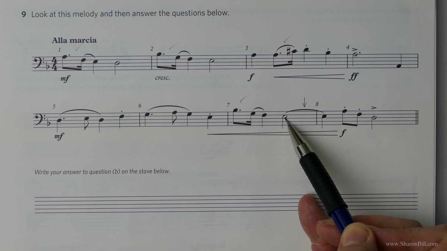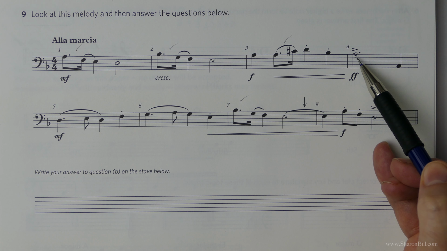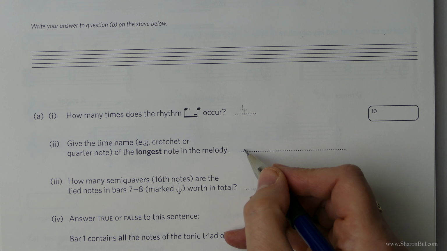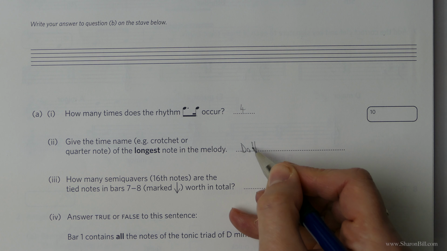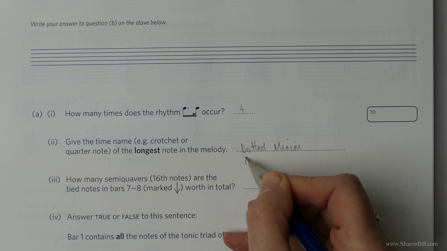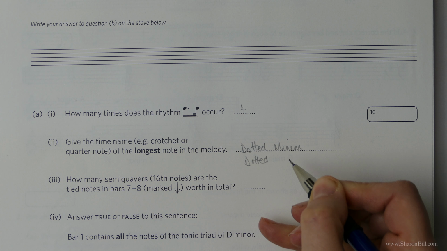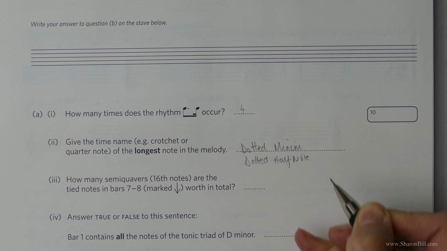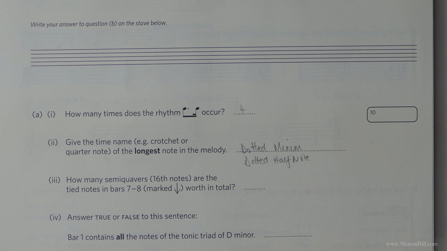Again, that's just a minim, a half note. So this one beats it in terms of longest value. So you would say dotted minim, or dotted half note. Either of those will do. Depends what terminology you're most familiar with using. Just stick to what you're most comfortable with there.